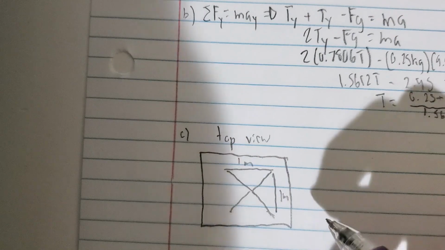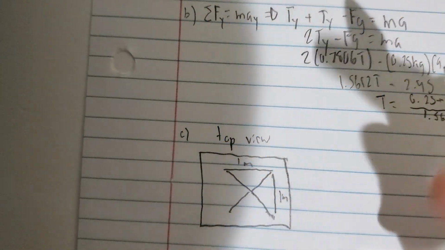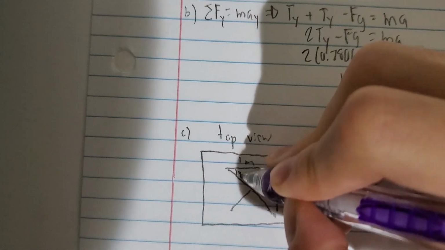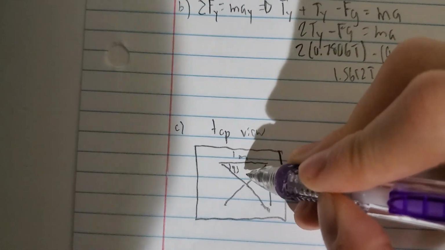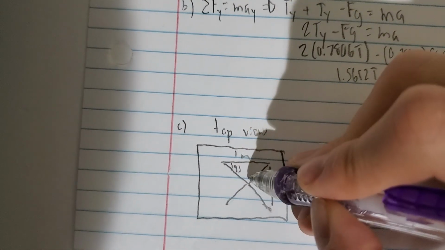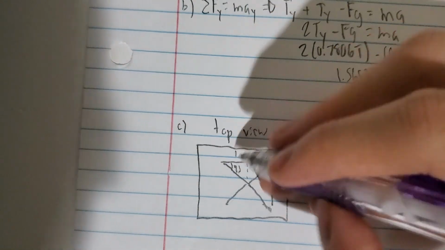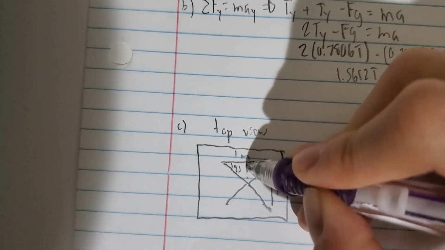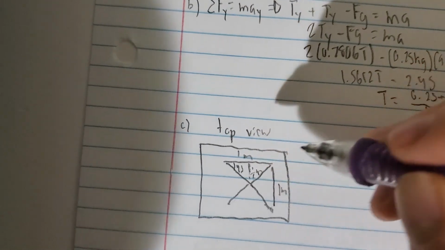So this is a 45-degree angle right here. What we want to find is this length right here for the top. This length is half of 1 meter, so 1/2 meter.